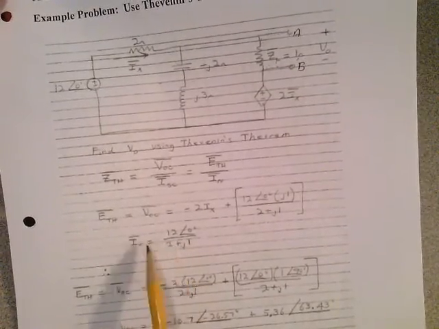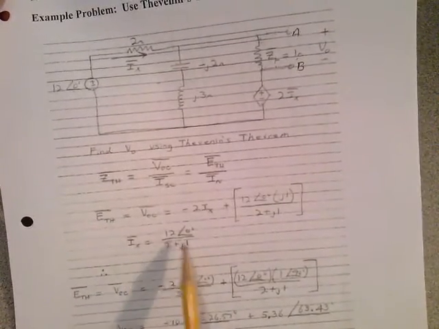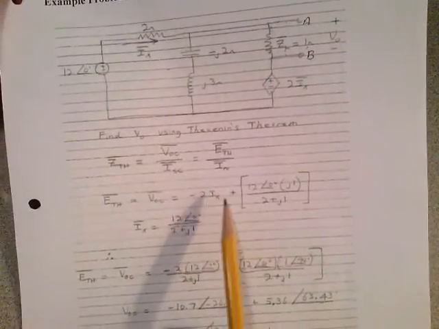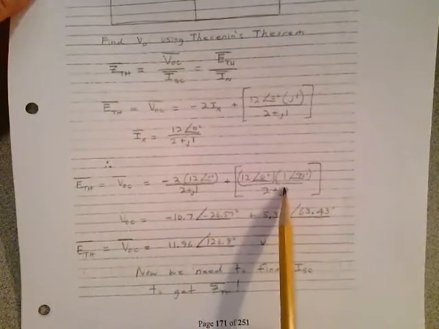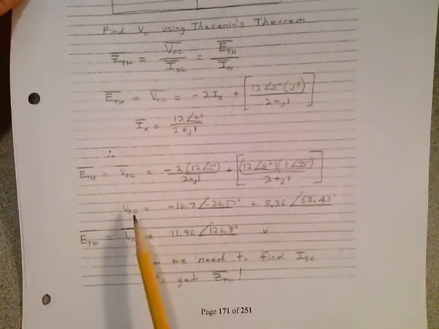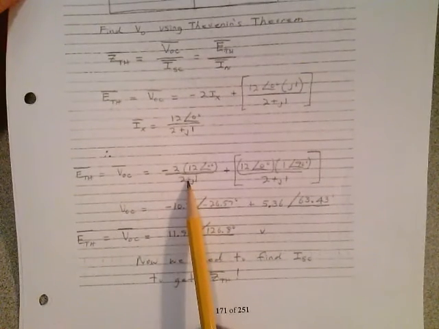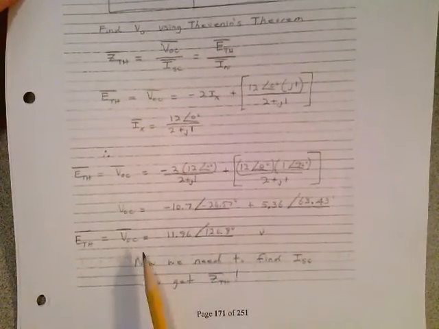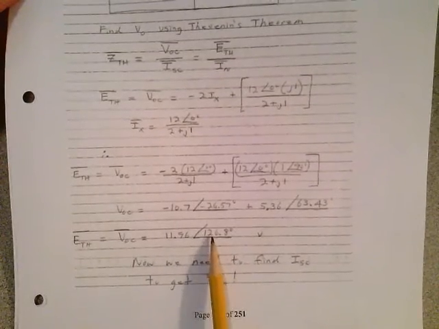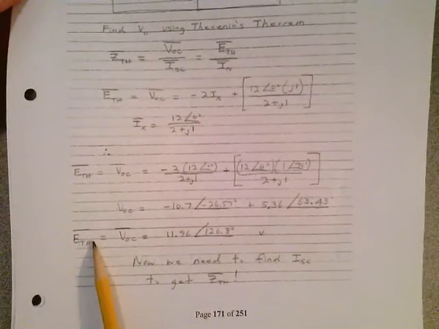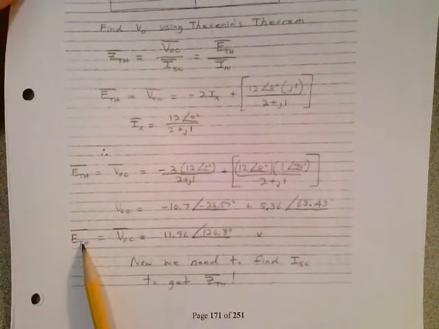So I can find Ix. I can actually find Ix at this point. But all I'm going to do is take this, substitute it into this equation, and I get this. Going through a little bit of complex math algebra here. I showed you some of it. I can calculate the open circuit voltage, which is equal to this quantity plus this quantity, and there they are. It's equal to 11.96 at an angle of 126.8 degrees, in volts. That open circuit voltage is the Thevenin equivalent voltage.